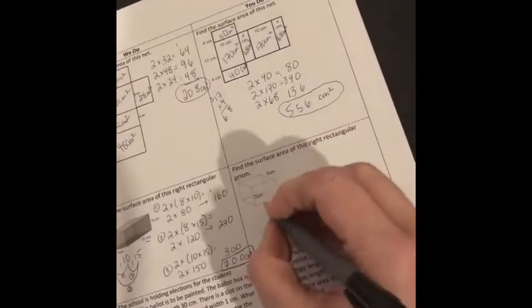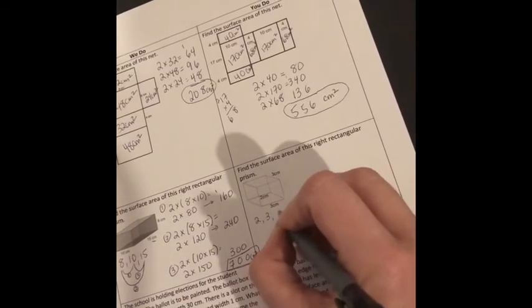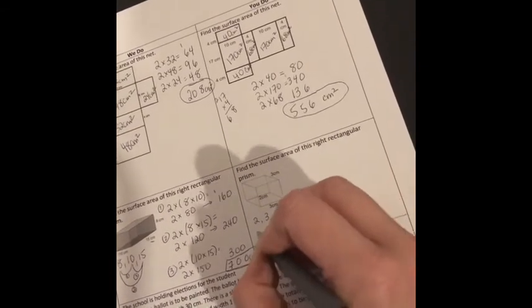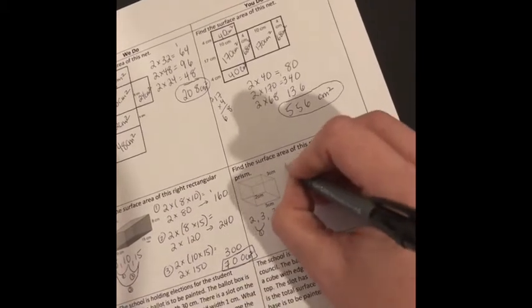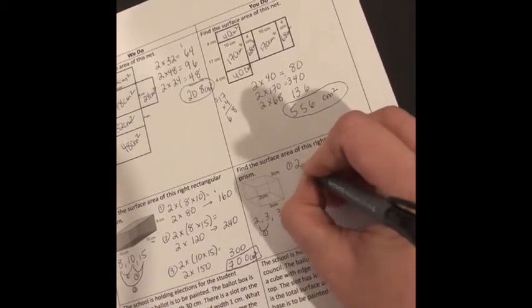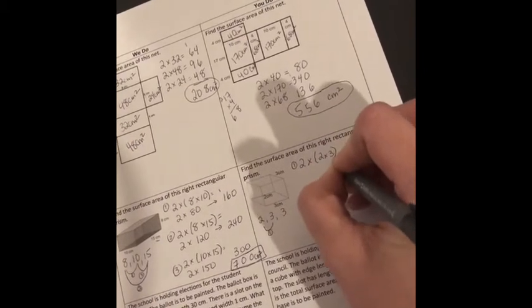Next one here, be careful with these ones because we've got some of the same number. But we can do the same thing that we did for the first one. So the first one, we just go 2 times 3. So the first one, remember the 2 times, and then 2 times 3 is in brackets.